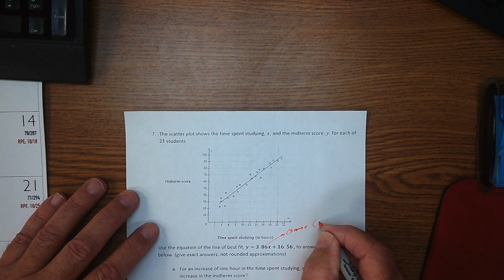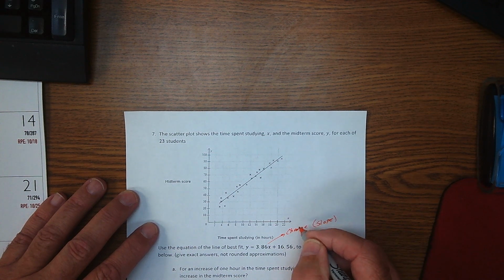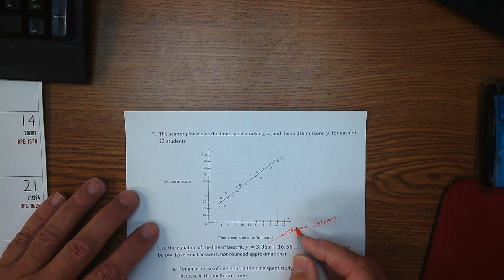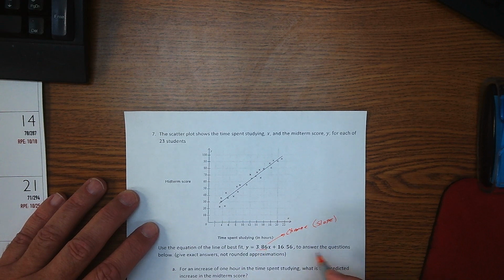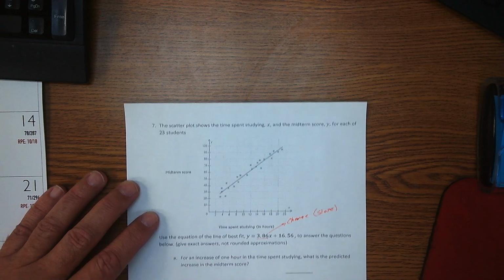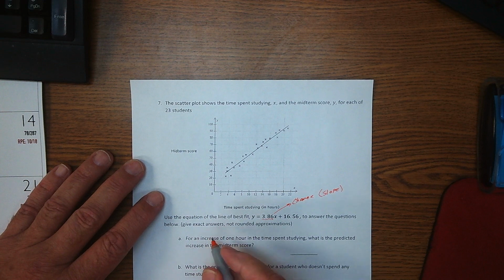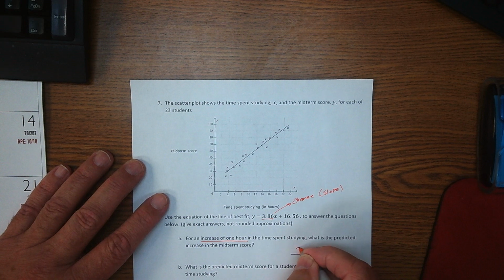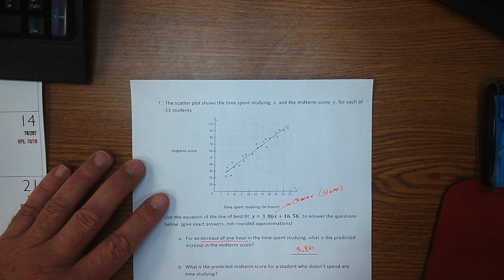That's how much change there was. It's also called the slope, right? That's called the rate of change. So we find the question that has talked about change, and that's our answer for the change question. Okay? So right down here where it says, for an increase in 1 hour, that's a change of 1 hour. That answer will be 3.86. The question you don't do anything on except write the number down. The third question you have to do the math. But the first 2 questions, you write numbers down.